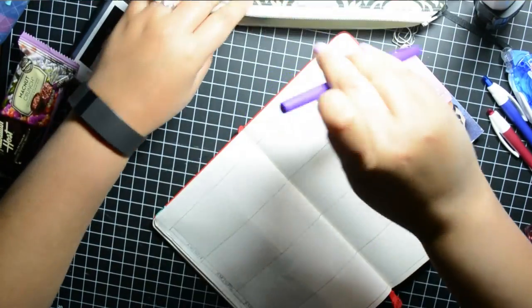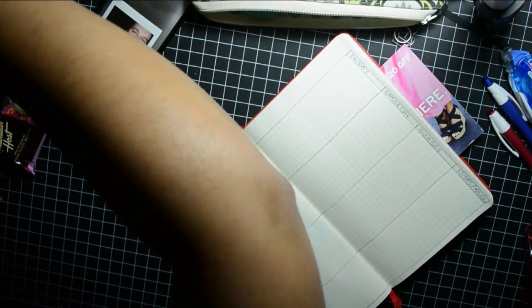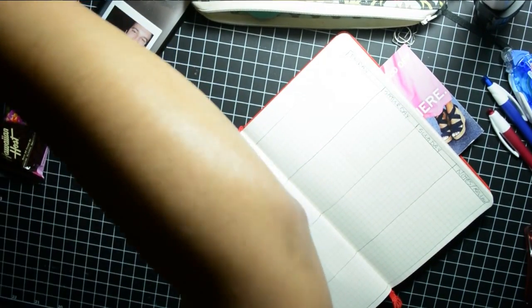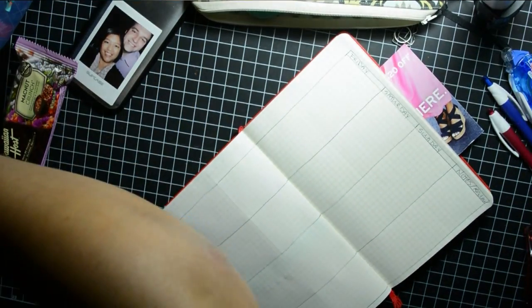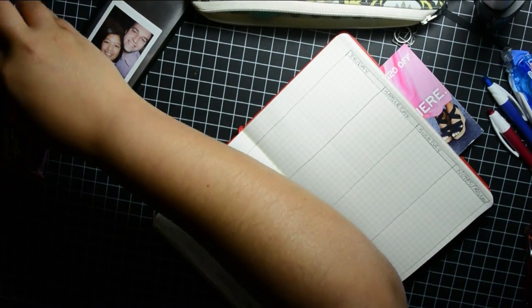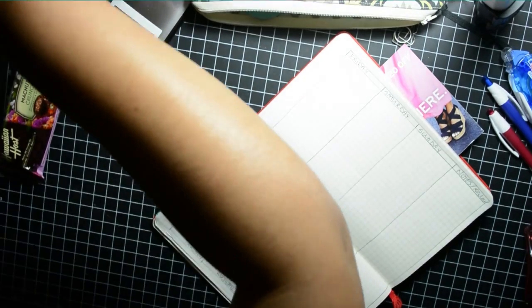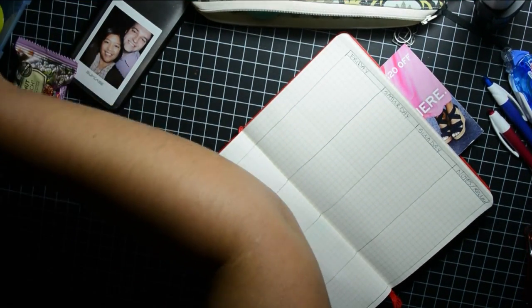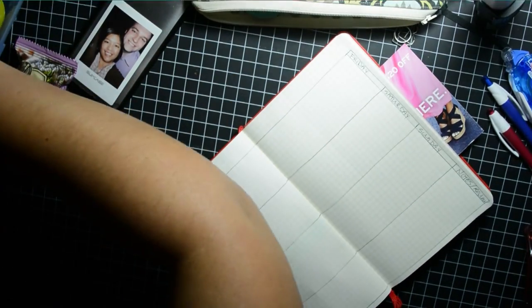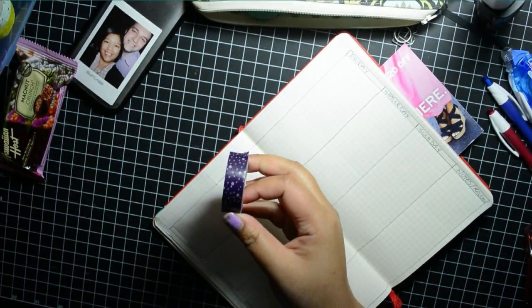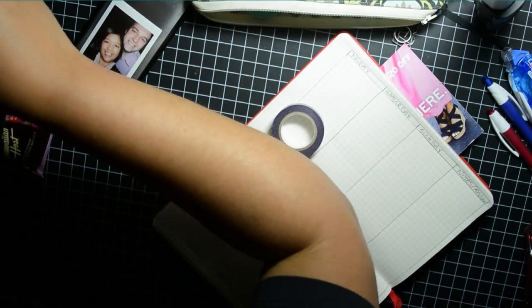Okay, we've got all the lines drawn out, and I should probably get around to picking a washi tape to put up at the top. Only I haven't done that yet, so I don't know what I'm going to use. I used the blue at the beginning. This one's a nice one. I like that.